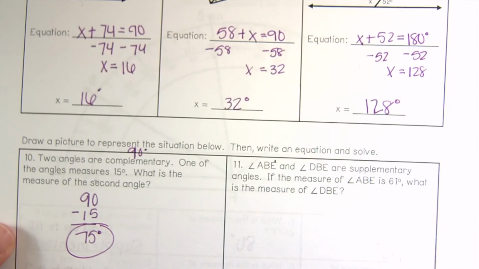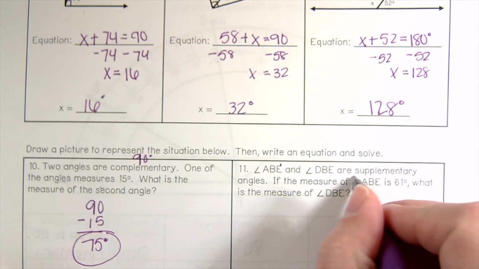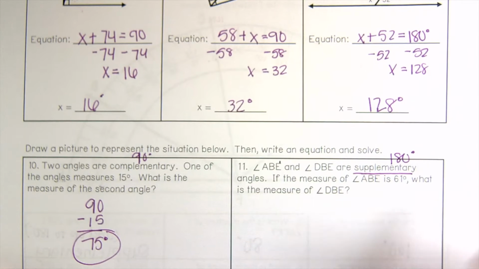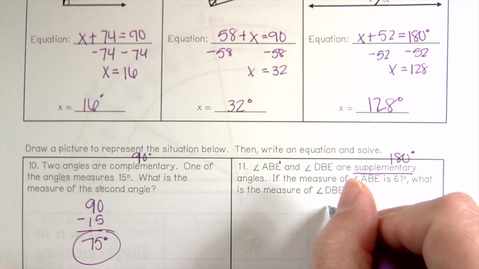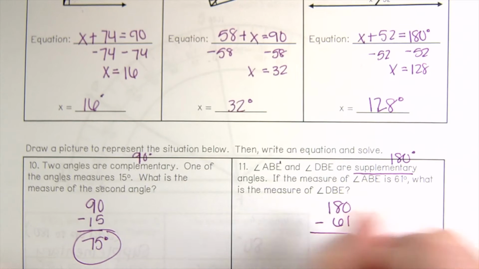Number 11, angle ABE and angle DBE are supplementary. What does that mean? They add up to 180 degrees. If the measure of angle ABE is 61 degrees, what is the measure of angle DBE? What do I need to do to solve that one? Subtract 61 from 180. Good.